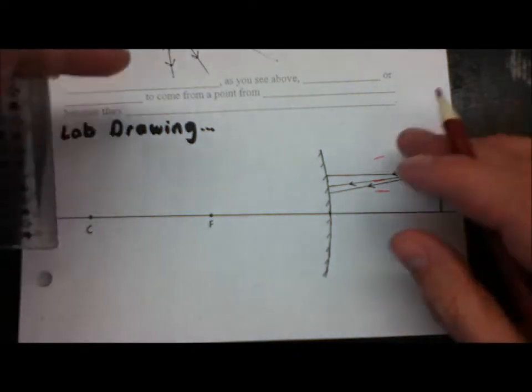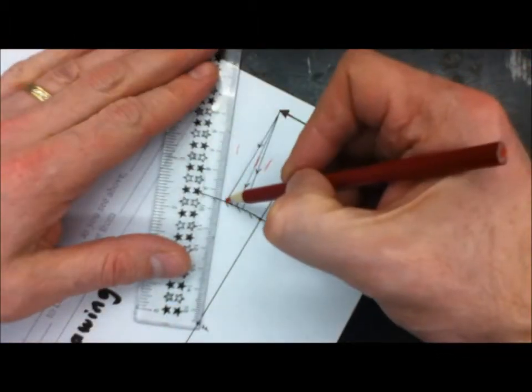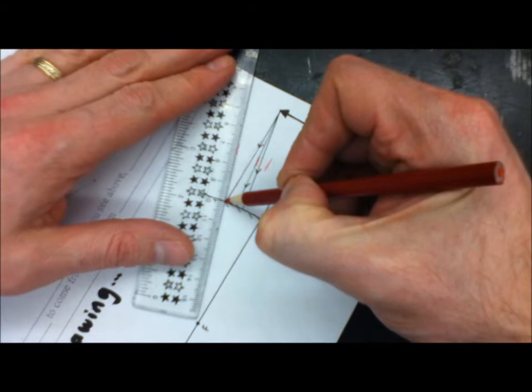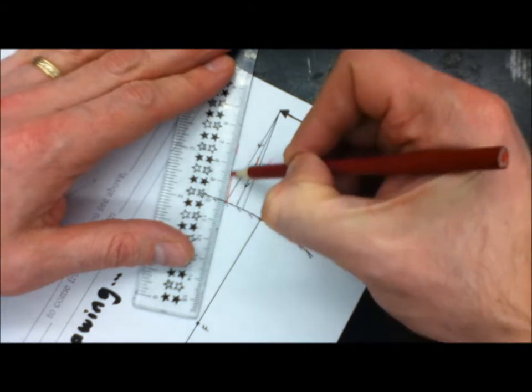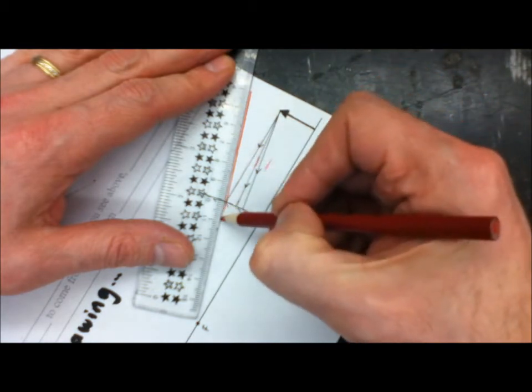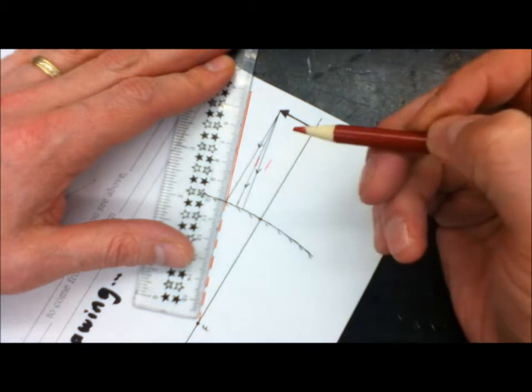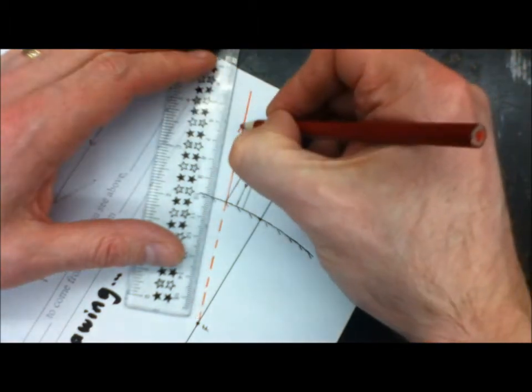So let's take those lines, and we will extend them. So here's our point of incidence. Okay, so there it is. There's the reflected ray, and when we trace it back behind the mirror, we notice it hits the focal point.